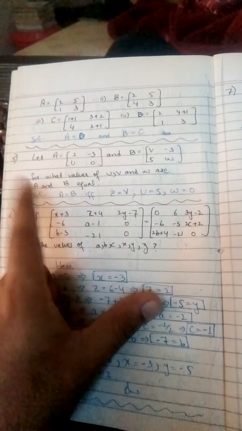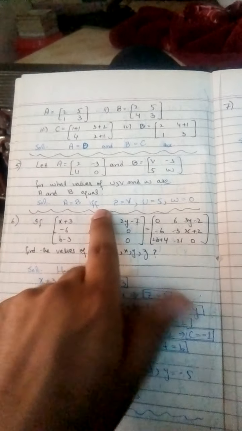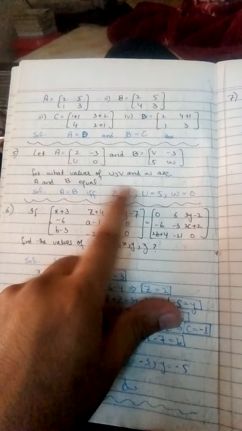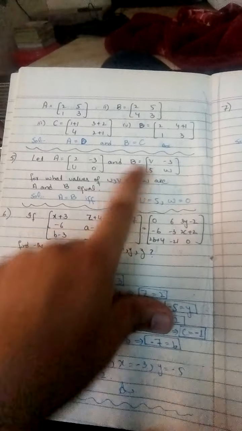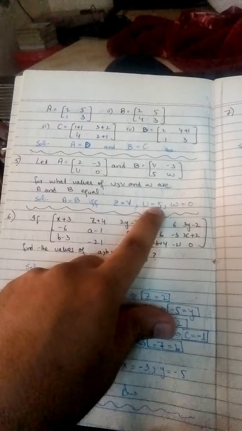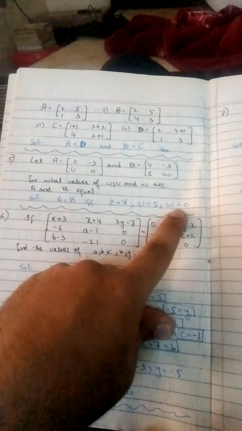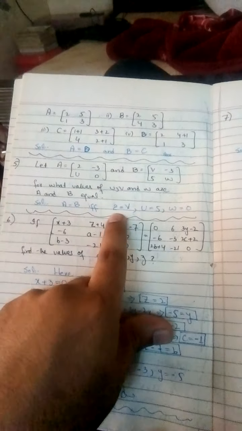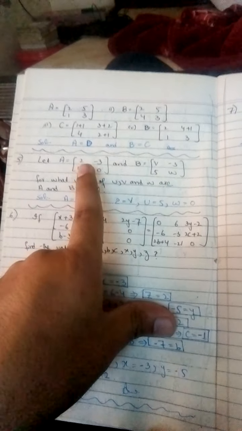So in the solution we will say that matrix A is equal to matrix B if and only if the first element is equal to the first element, that is 2 is equal to v. So the value of v is 2, minus 3 is equal to minus 3, u is equal to 5, the number is 5, 0 is equal to w. So if w is equal to 0, u is equal to 5 and v is equal to 2, then these two matrices are equal, otherwise these are not equal.